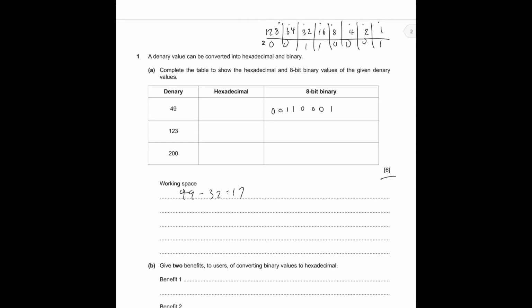Now we have to find out the hexadecimal. The hexadecimal way is to split the 4 bits. We have to split them and write 8421 on top, 8421. Wherever there are ones, you add the top parts. We have 1 here, so 2 plus 1 is 3, and we have 1 here, so it's 31 only. You have to show this in your working, so I'm going to write 31 there.